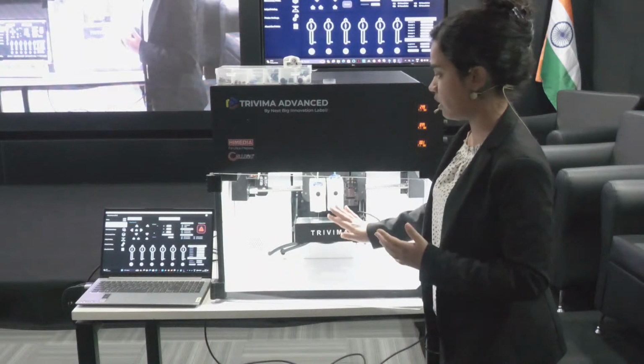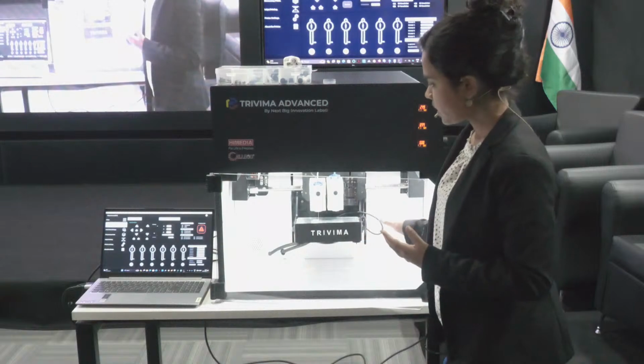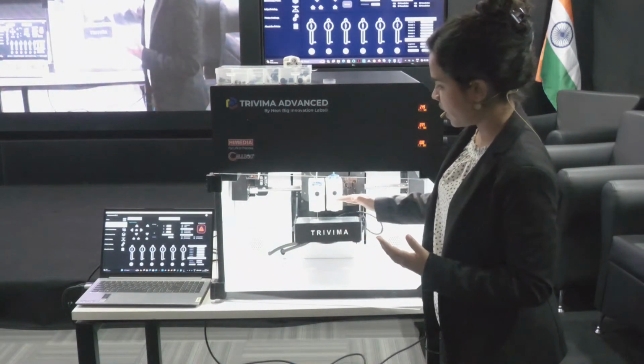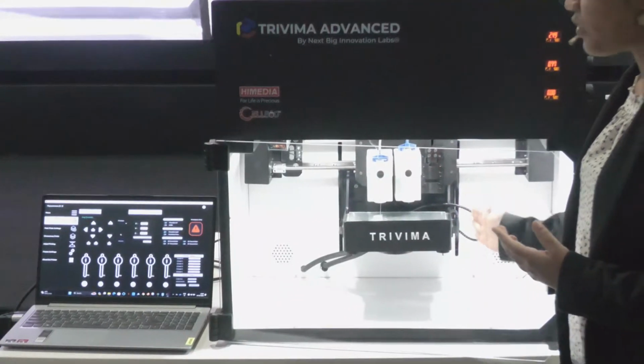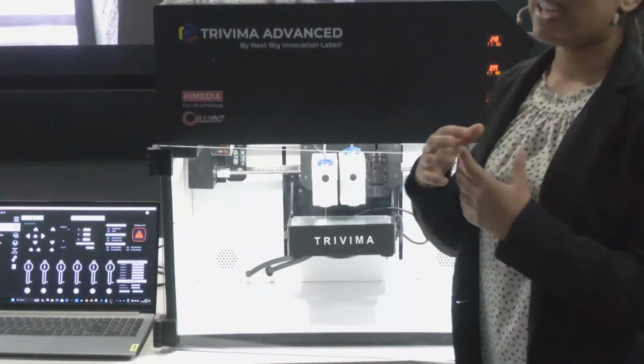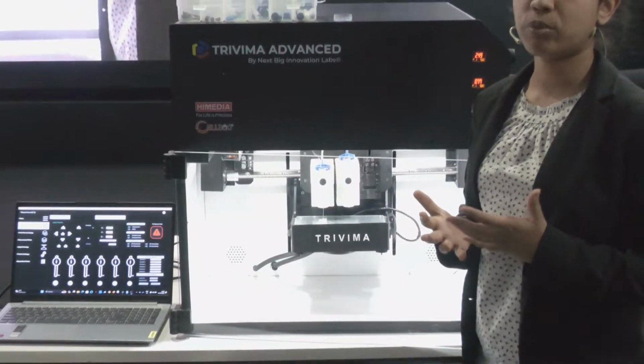So I have spoken about the temperature control of the extruder heads. I've spoken about the temperature control of the print bed over here. Now, as you can see, the print head moves in the X and Y direction and the print bed moves in the Z direction. So this X, Y and Z motion ensures a 3-dimensional object can be printed.